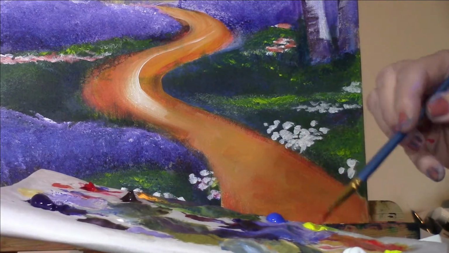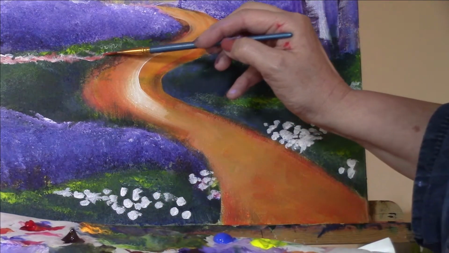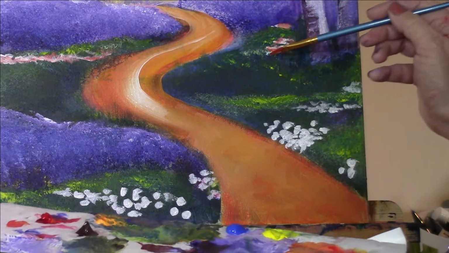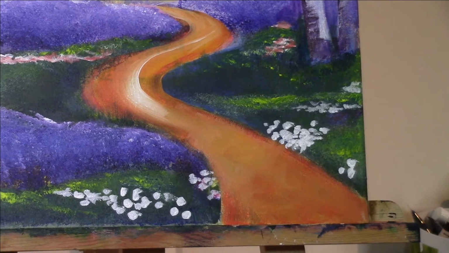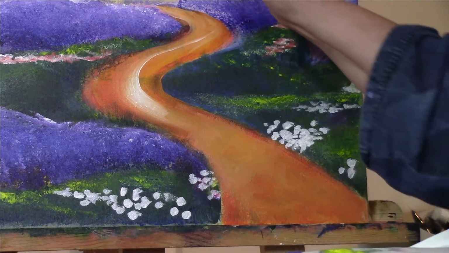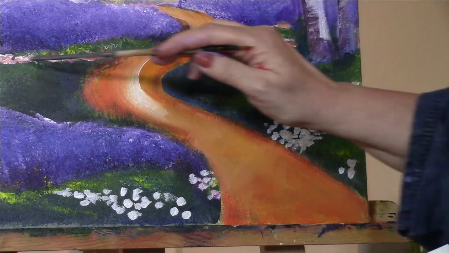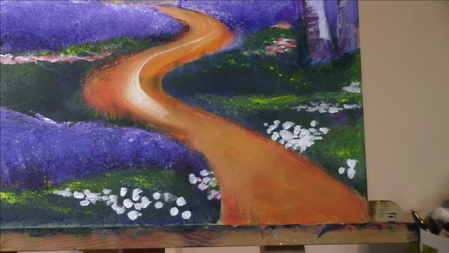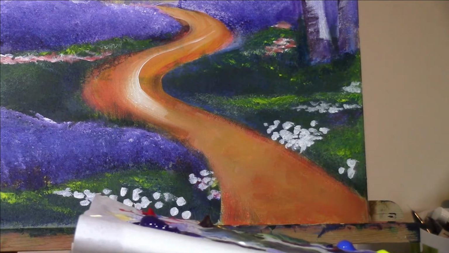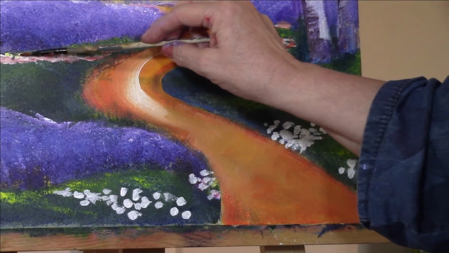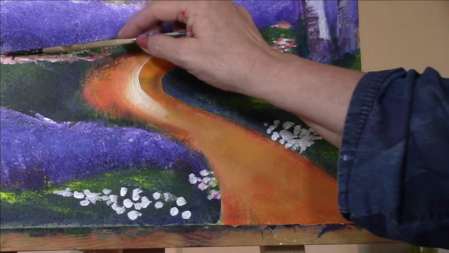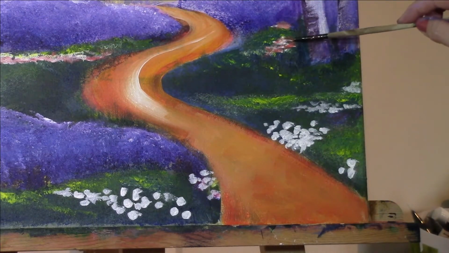I'm also thinking of complementary colors. So the complementary color for purple or violet would be yellow. So I do want to put in quite a lot of yellow flowers. The complementary color for blue, which you have a little bit of in the background, is orange. So I like this bit of orange that is showing there. And I'm going to make the highlight color of this just a light yellow, just to touch it here and there.